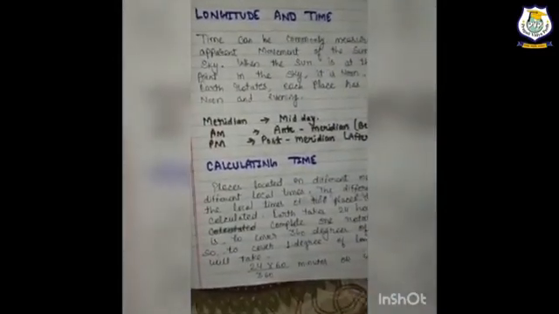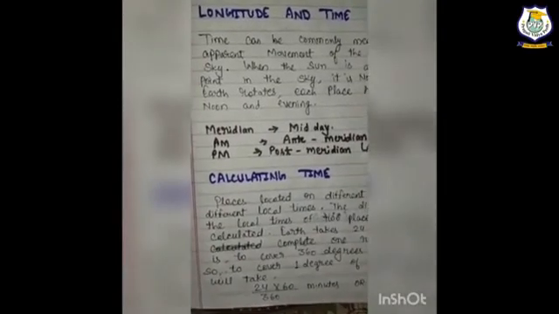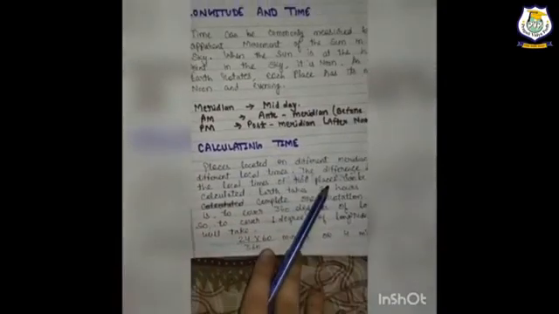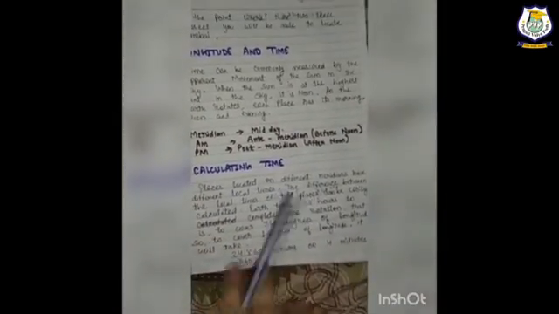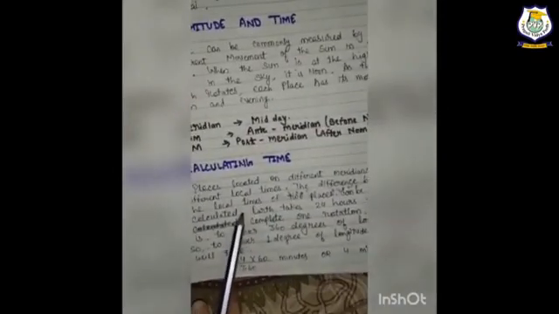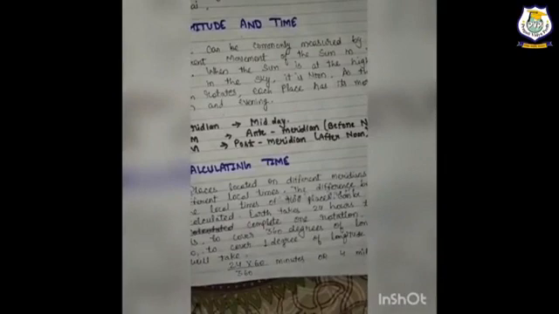Next, I would like to explain how we calculate the time. Places located on different meridians have different local times. The difference between the local time of two places can easily be calculated.